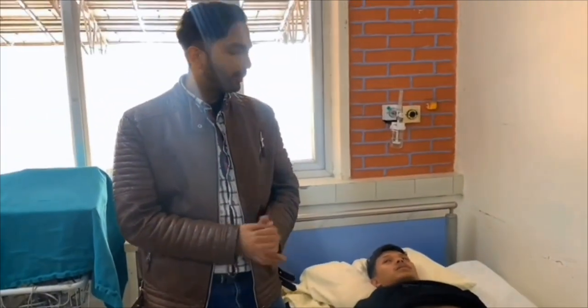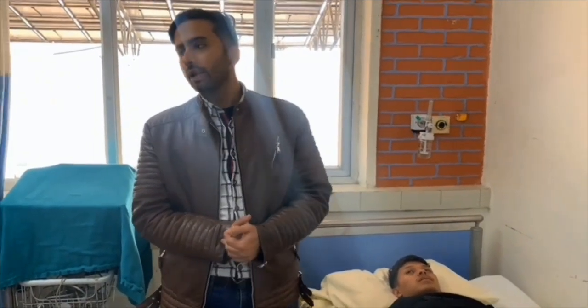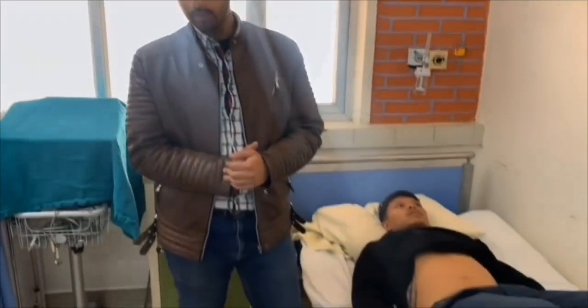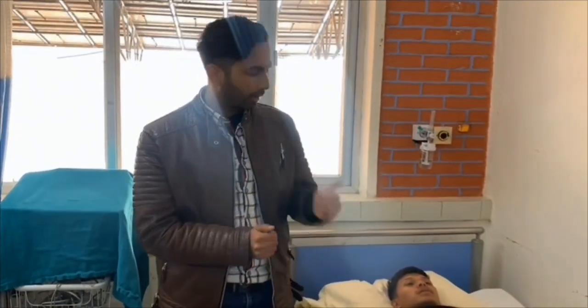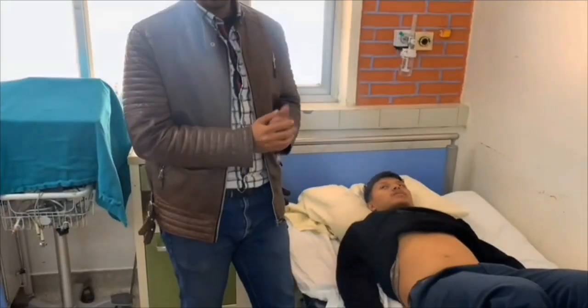And the shape of the abdomen can be scaphoid or curved inwards, and that happens in patients with malnutrition or in children with congenital diaphragmatic hernia. Okay, so those are all different shapes of the abdomen, and we need to notice and report the shape of the abdomen. The next thing that I will notice is the umbilicus.